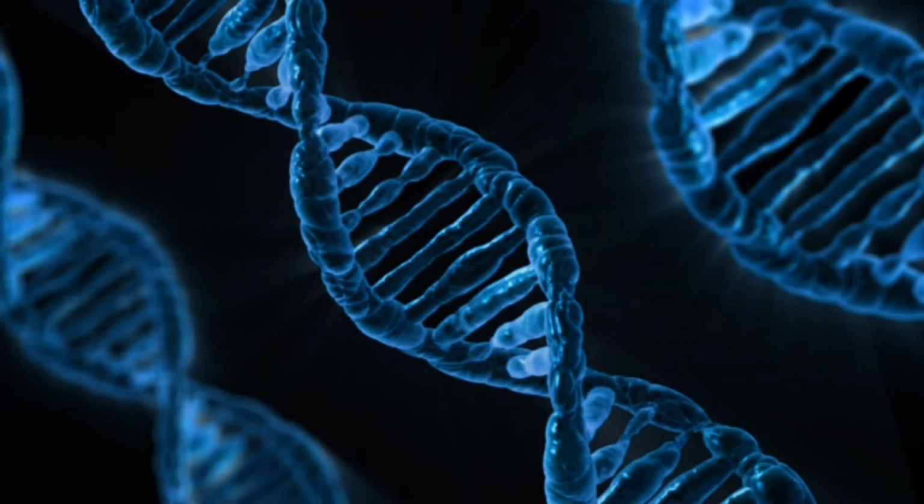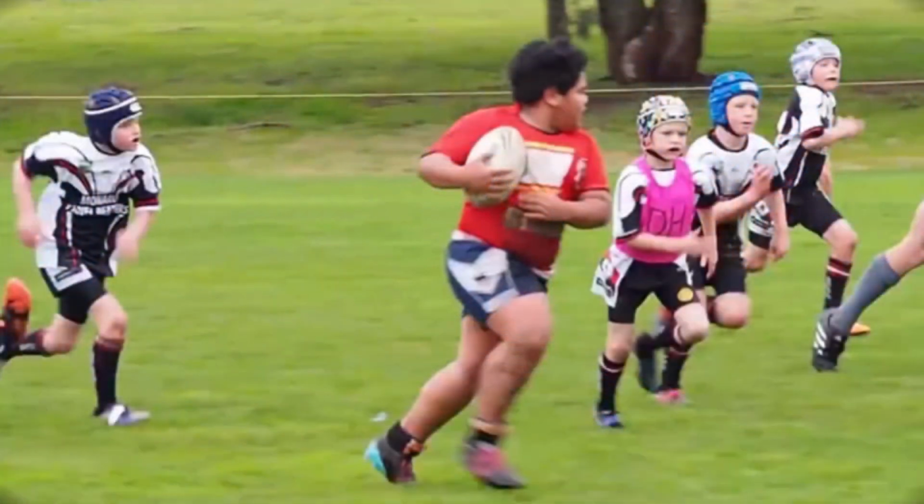The biological maturity in youths may be an explanation for the underperformance or overperformance, and it may not be a true representation of a young person's talent.